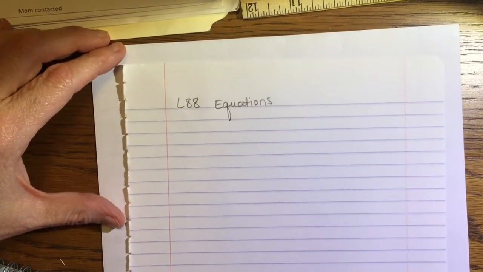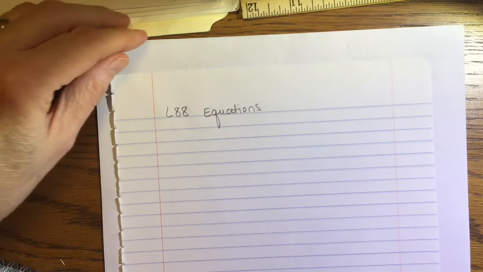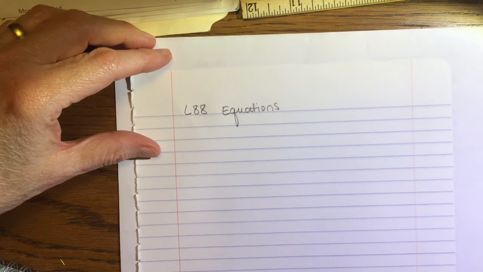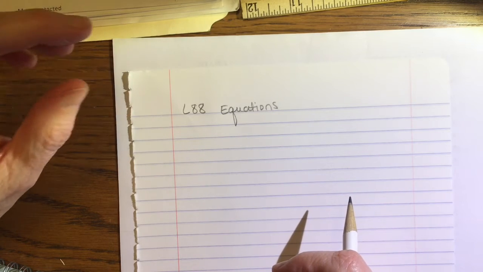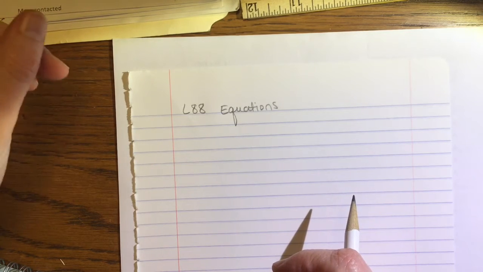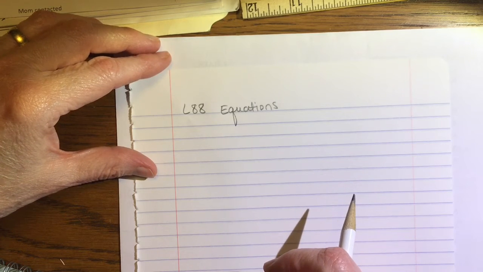This is lesson 88. To finish up the year, we're going to go back and do our last two lessons, 88 and 89, on equations to get you a good review before you get to Algebra 2 next year. So I thought we'd start with equations that, in this case, only have variables on one side, and then we'll do variables on both sides on lesson 89.